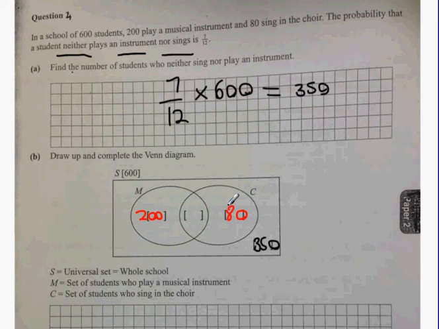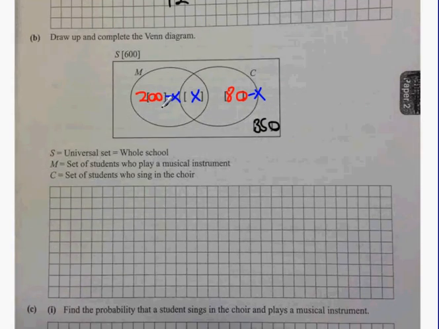What's the reason why I have too many people? It didn't use the middle. I don't know what the middle is, so I'm going to call it a letter called x. I'm going to take x away from 200 in the same way I took the 50 away earlier on, and I'm going to do 80 minus x. Now, lads, what do I know happens when I add every area together? How many people do I have in total?